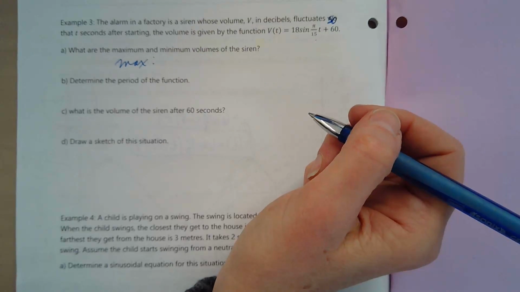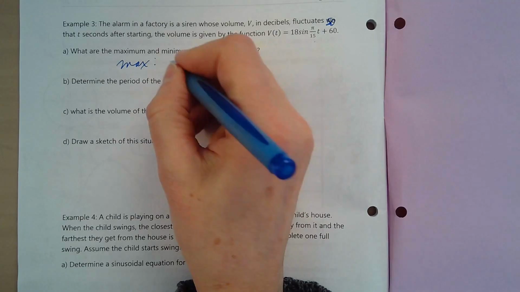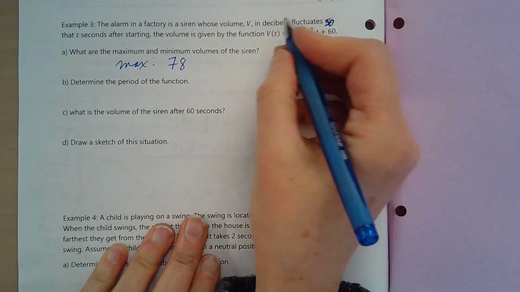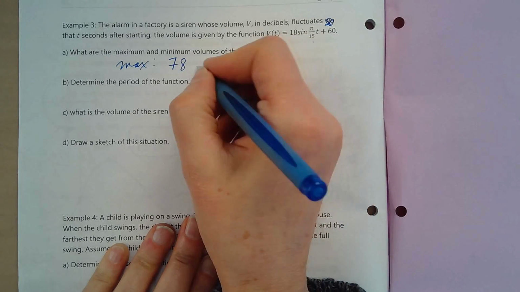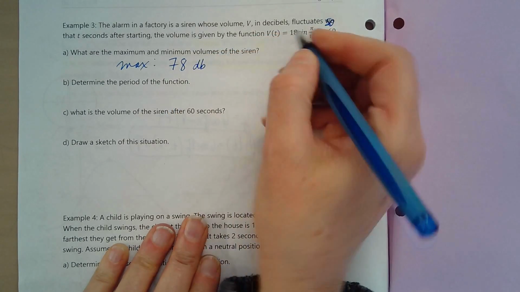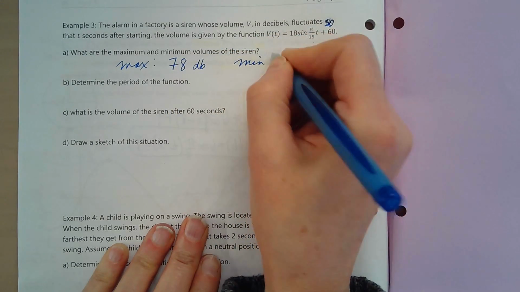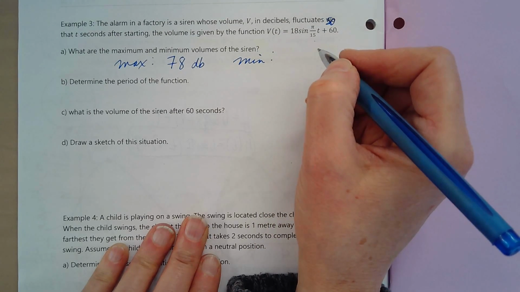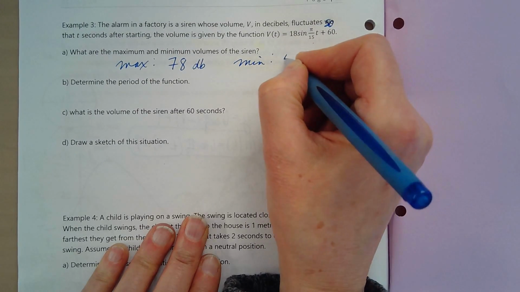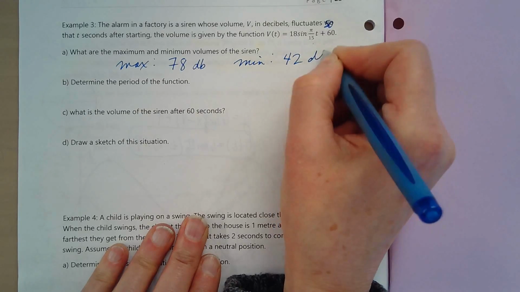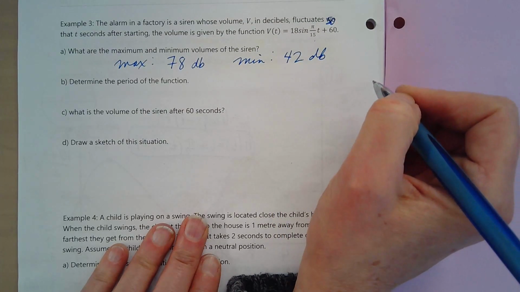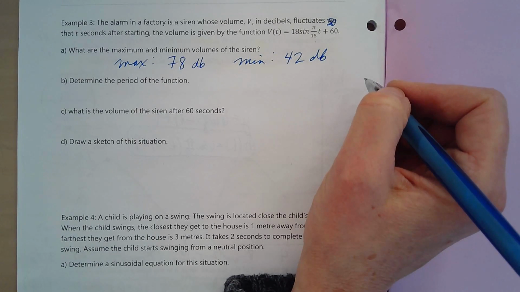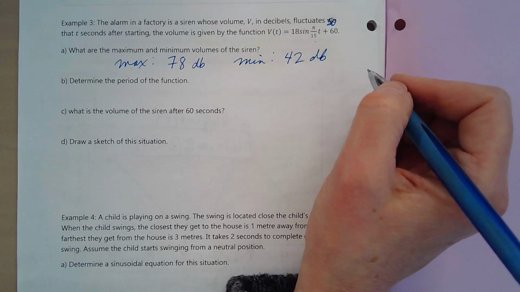What's max? Okay, 78 and 42. All right, so how do we get that?